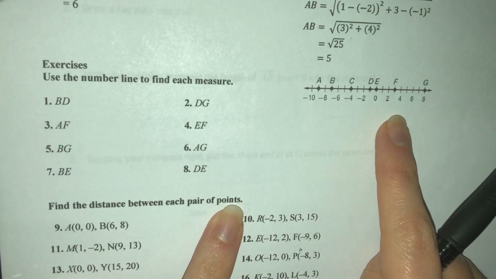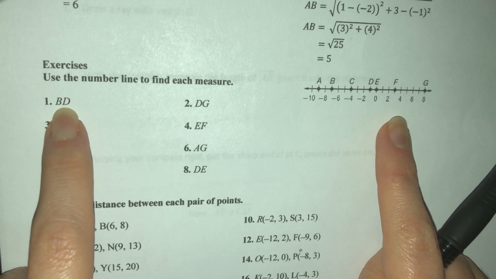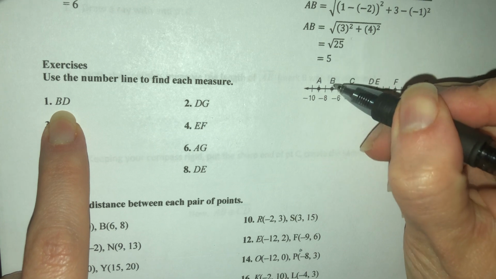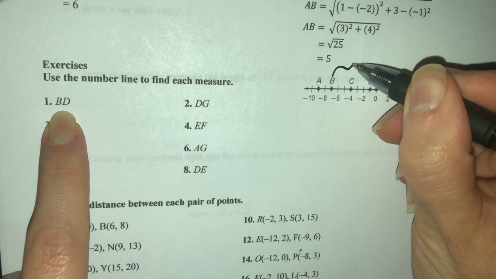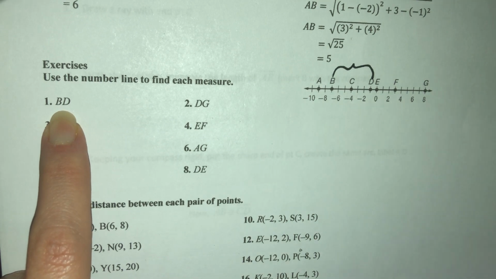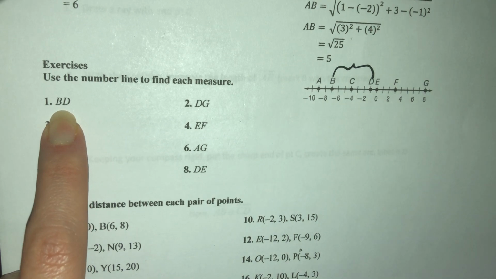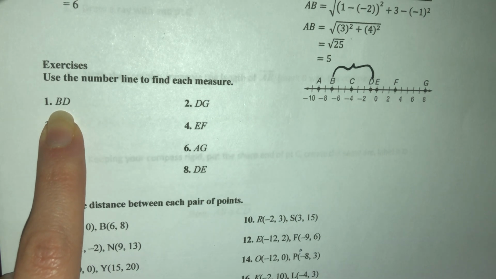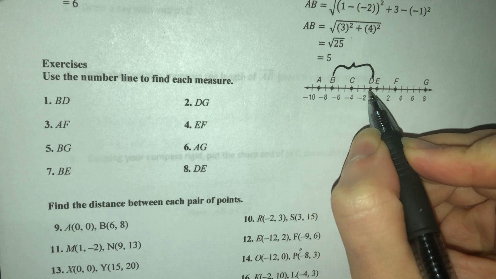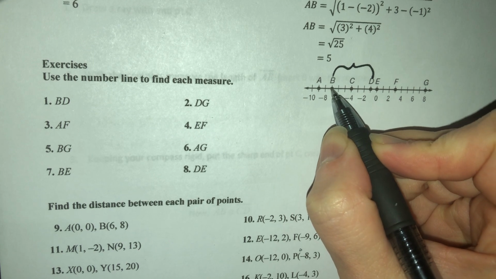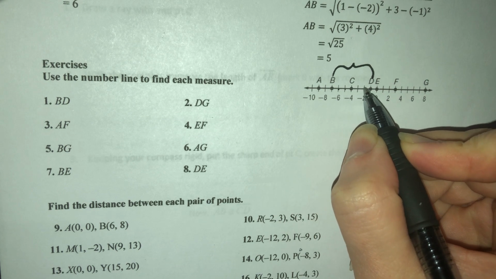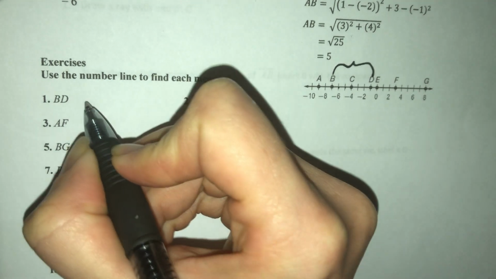I have a number line. The first thing I want to know is how far apart, use the number line to find each measure, are the points B and D. So first I want to locate, here's B, here's D, and I want to know how far apart are they. What you need to do is count the jumps. So if I start at B and I jump to D, every time I jump, I count 1. So here's 1, 2, 3, 4, 5, 6. So they are 6 apart.